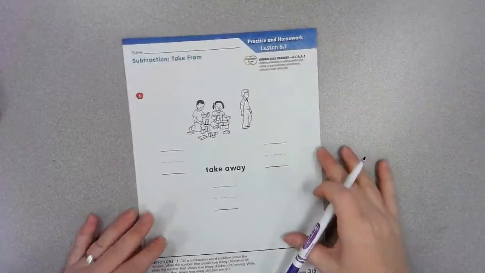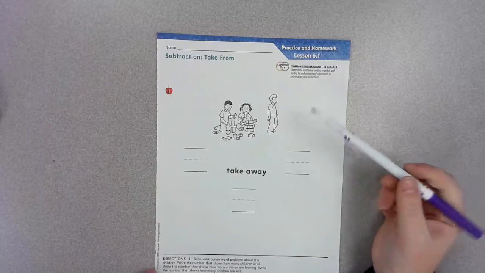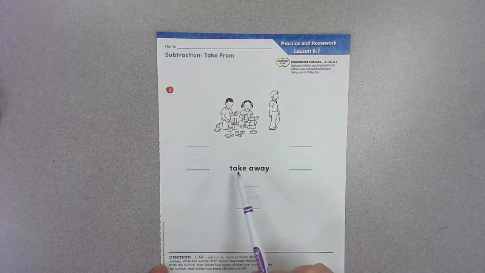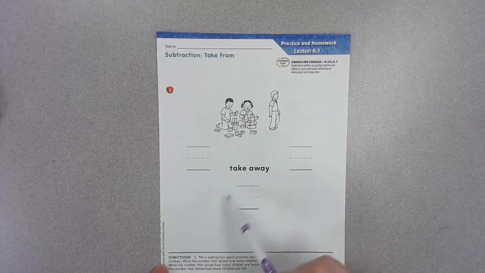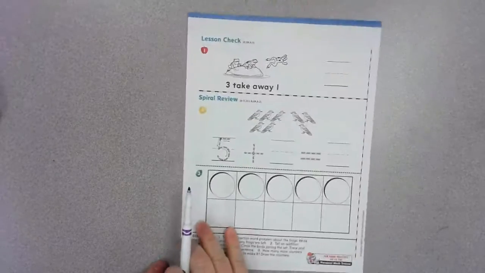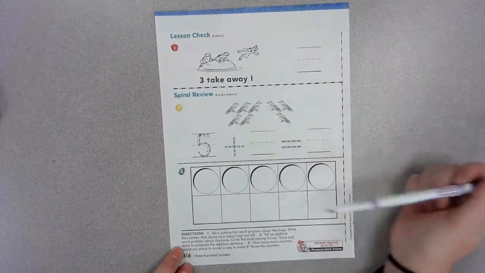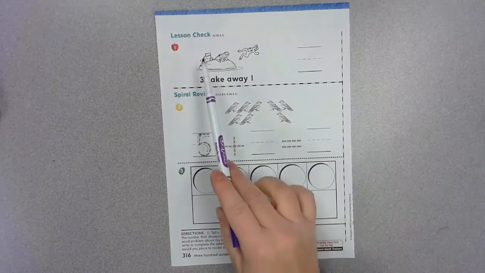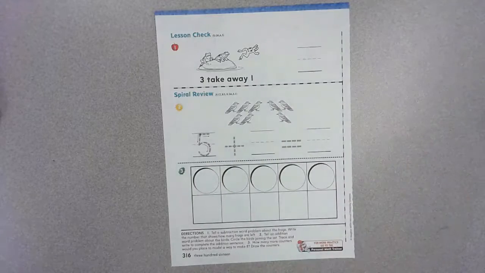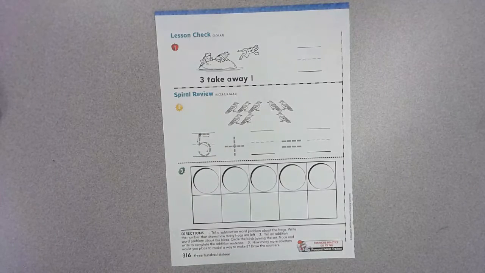All right, this page right here. Make up a subtraction word problem. Tell a story about this picture and fill in the blanks. So how many, take away how many, and then how many do you have left? On the back here, tell a subtraction word problem about the frogs. So it shows that we have 3, and then there's taking away 1. How many are going to be left? And then tell us a word problem about that, or tell someone at home a word problem.